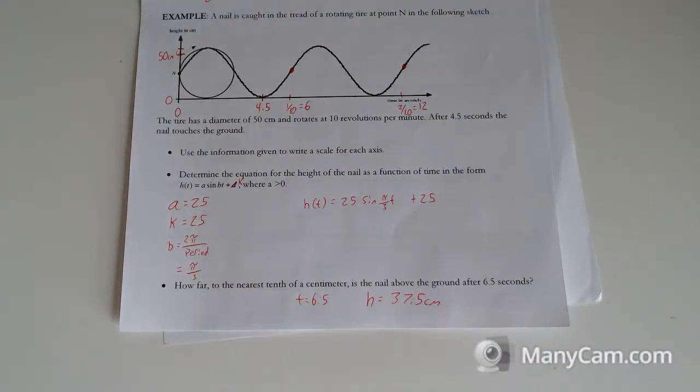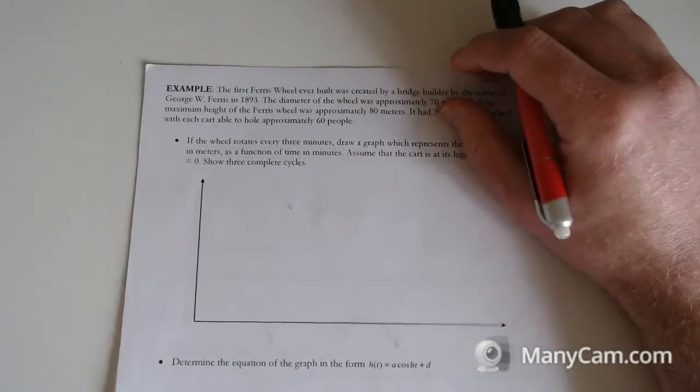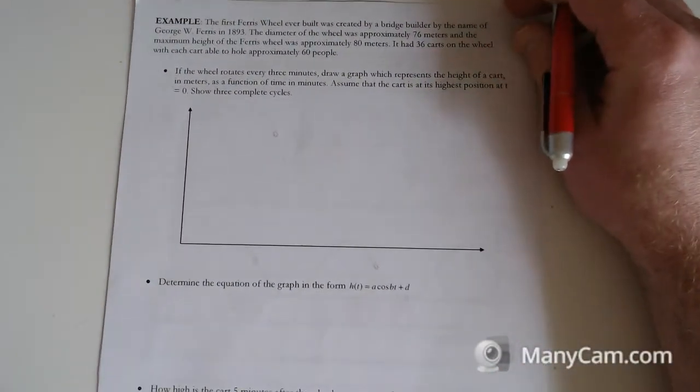37.5 centimeters. All you have to do is sub it into the equation. Okay. Two more questions. But this time we have to do the graphing ourselves.